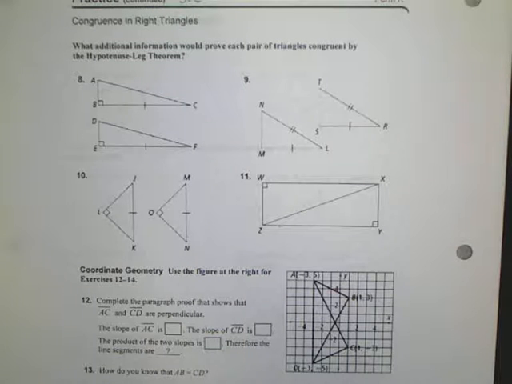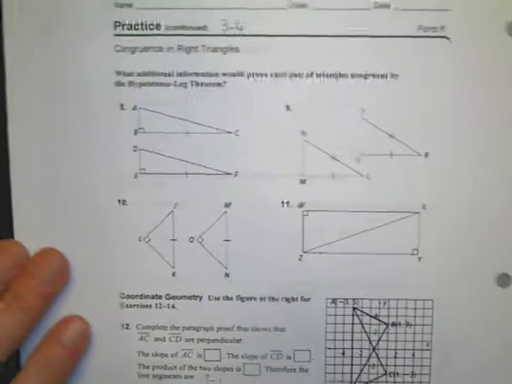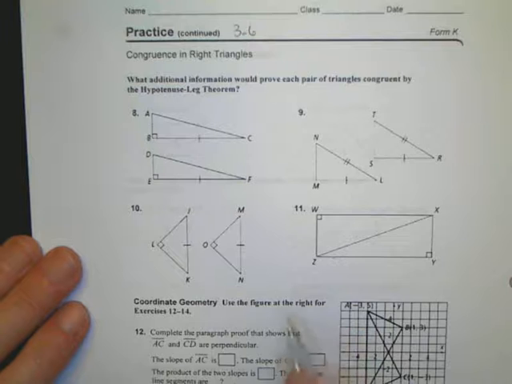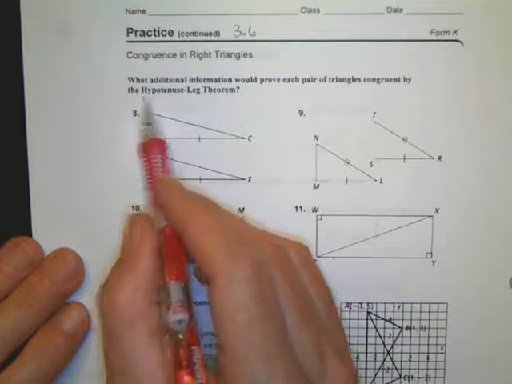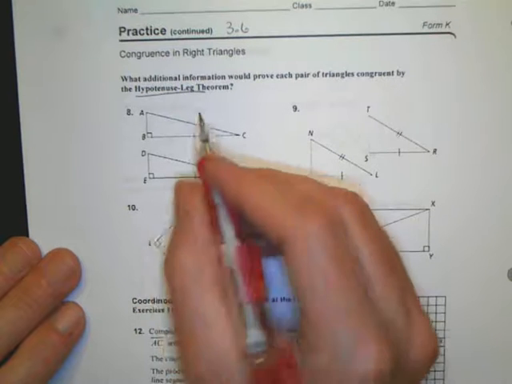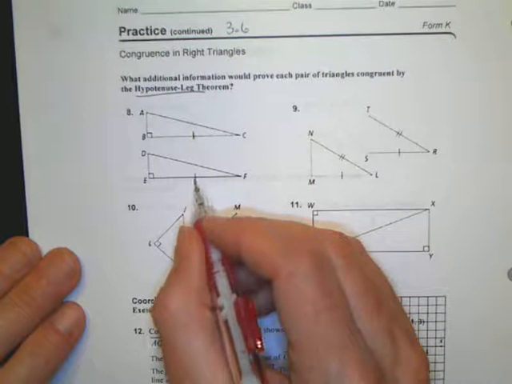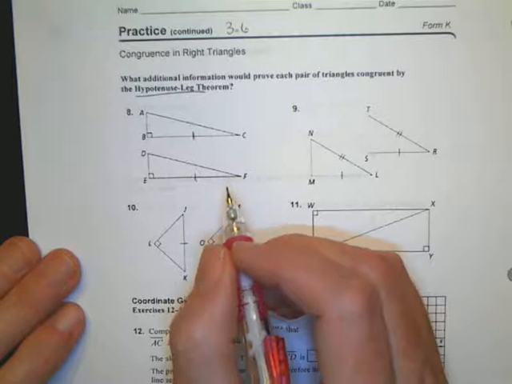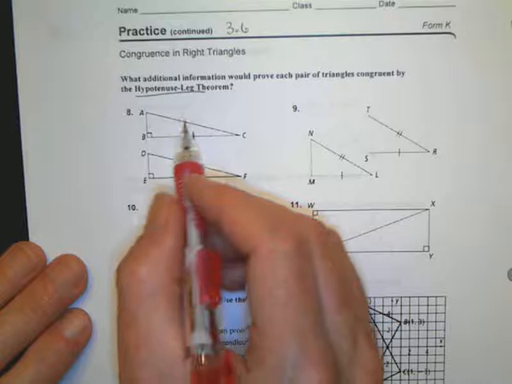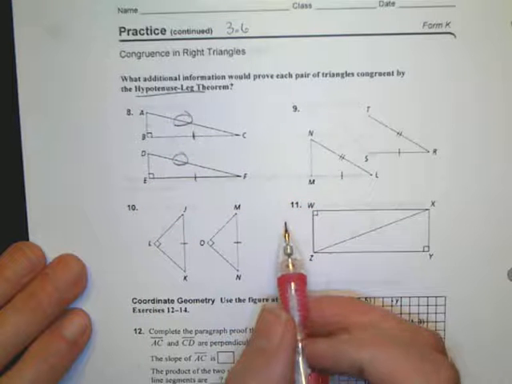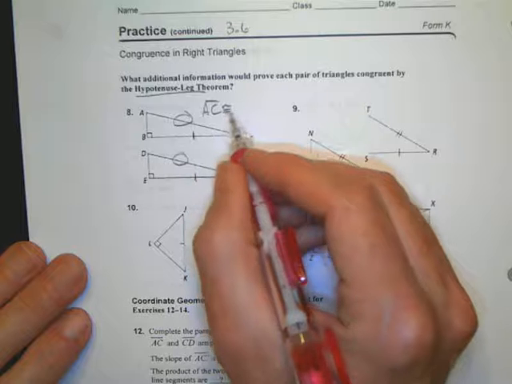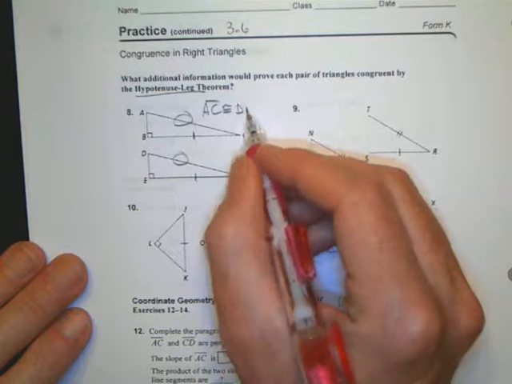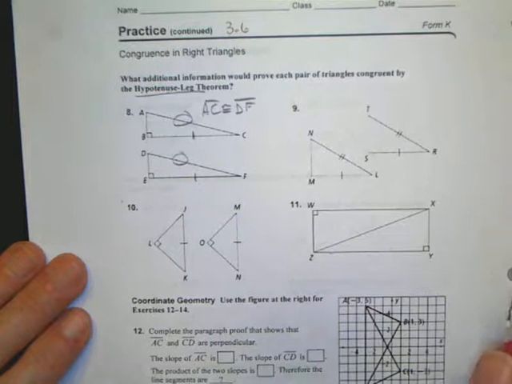Okay, let's look at the back side. Looking at number 8, it says, what additional information would prove each pair of triangles congruent by the hypotenuse-leg theorem? In this case, they gave me a leg and a 90 degree angle. I think it'd be really helpful if they gave me the hypotenuse. If they told me that AC was congruent to DF, that would probably help, but they didn't.